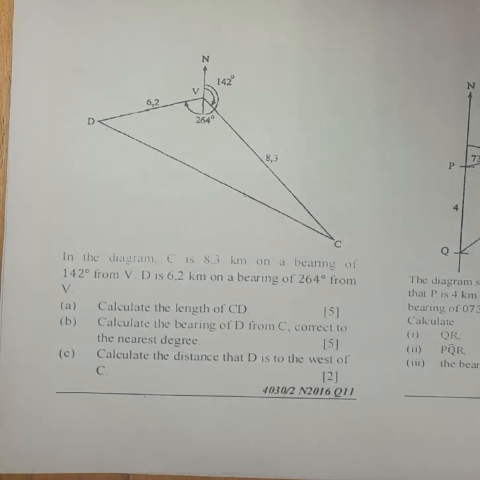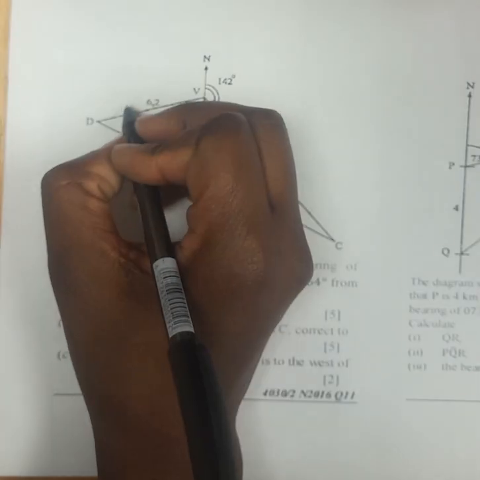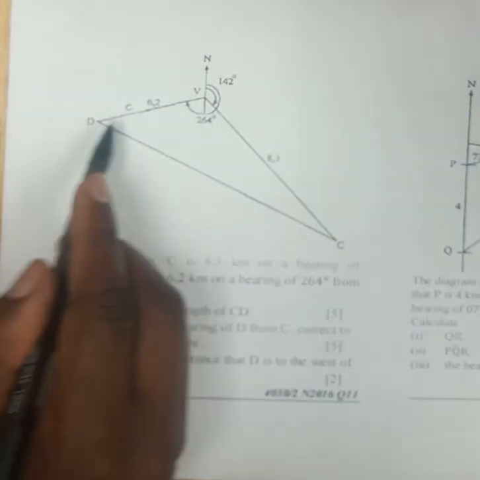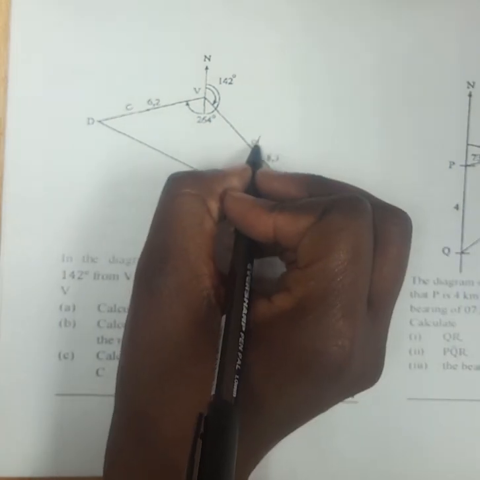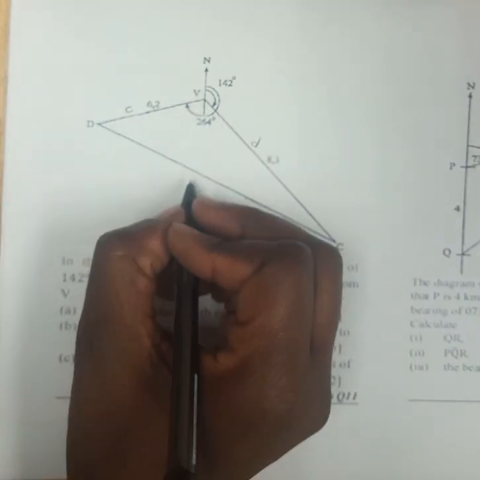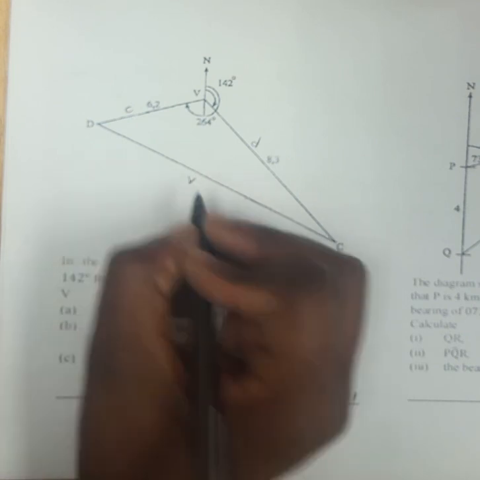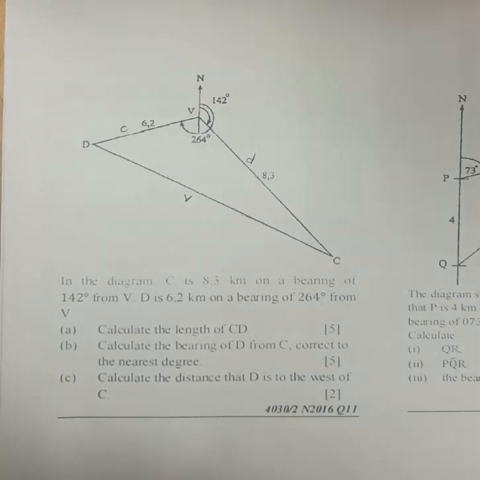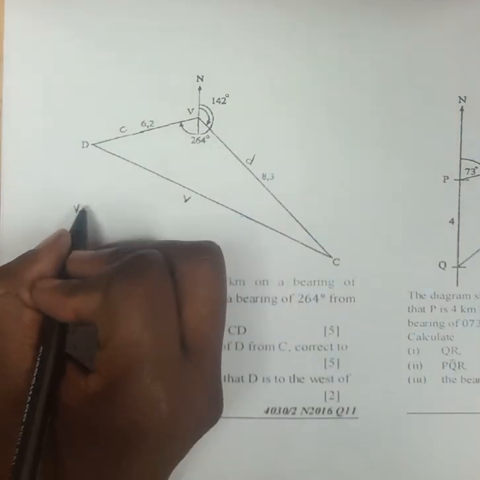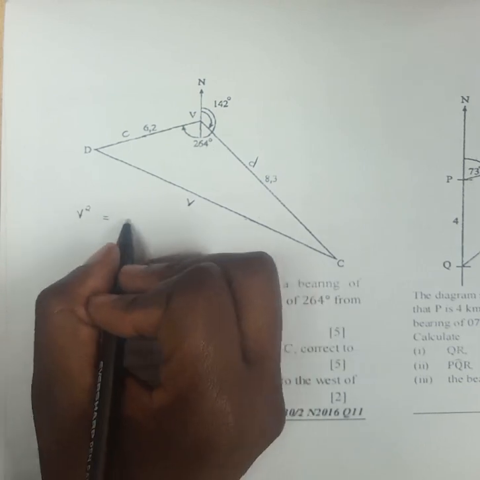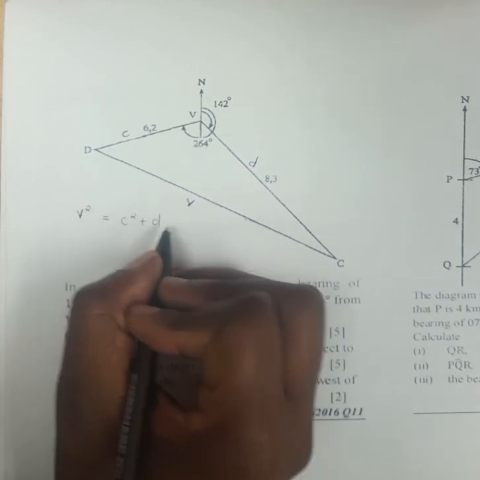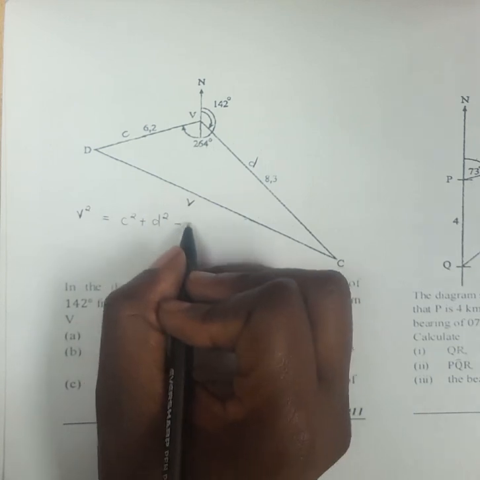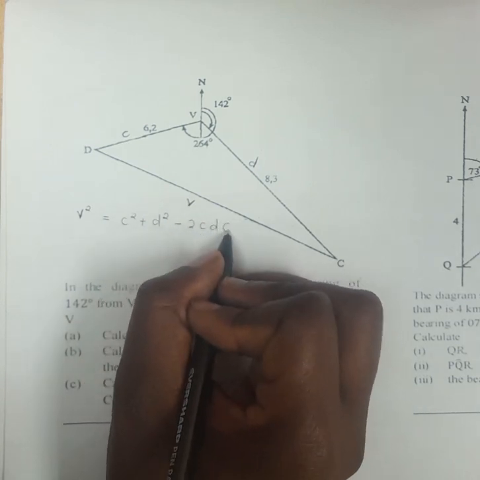So you need to place small letters on your diagram. They are placed opposite the capital letter. For example, here, this is our C. Our small letter c is going to be here. This is our D. Our small letter d is going to be here. This is our V. Our small letter v is going to be here. So we want to calculate v, and then the cosine rule. The cosine rule, we're saying v squared is equal to c squared plus d squared minus 2cd cos V.